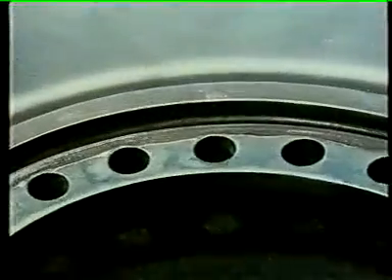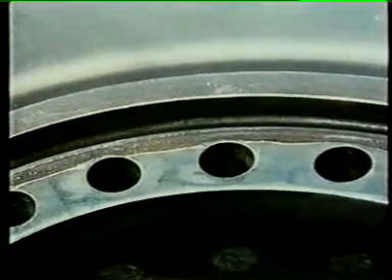Similarly, fatigue and corrosion together act more drastically than one would predict from simply adding their separate effects. The combination of corrosion with either stress or fatigue can lead very quickly to structural failure.